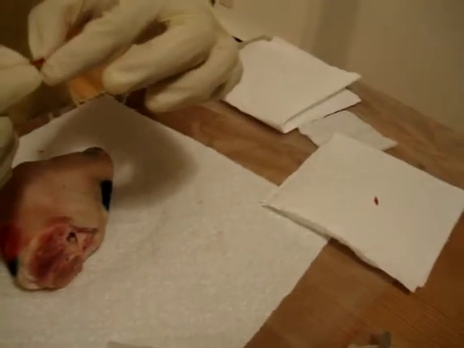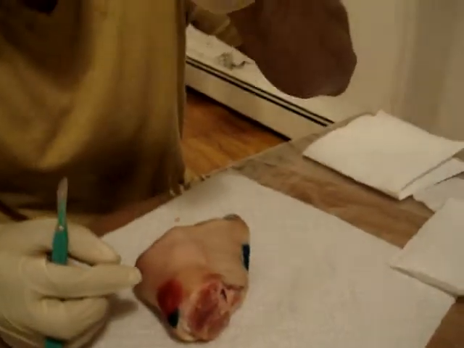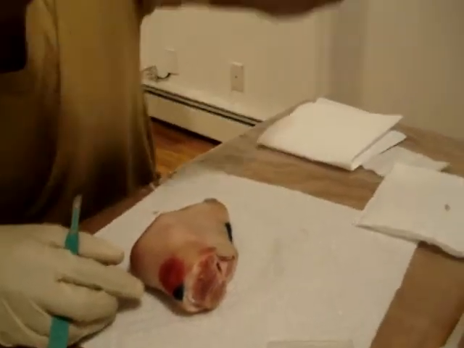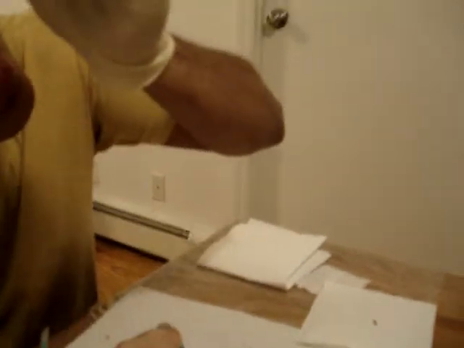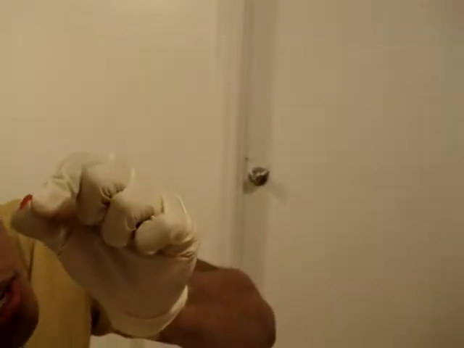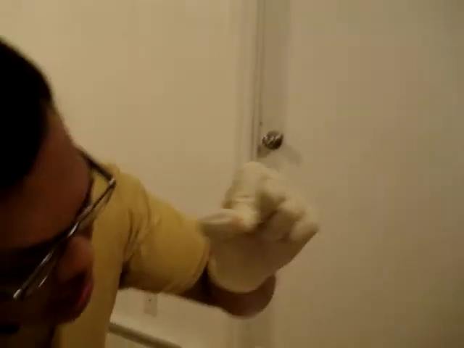Put it here. In order to determine if the depth is good, we're going to put it against the light. If we see that it is transparent, we are sure that it is light red and we did a good job. So there, it's transparent, I can see it. So that is a good shave.